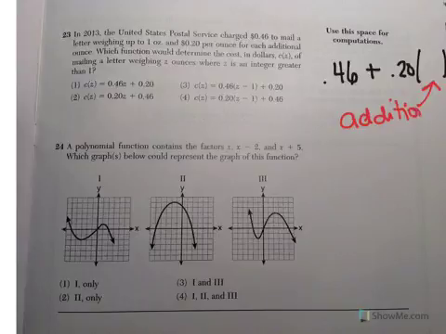So this is the additional ounces. Okay, so the 0.46 is going to be by itself. So anything that says that it's attached to a letter, we're going to eliminate. So it can't be choice 1, can't be choice 3, so it's between 2 or 4.